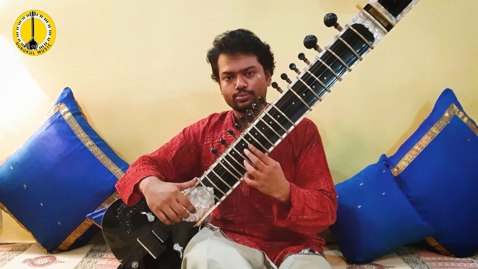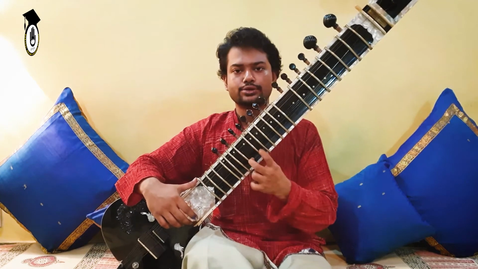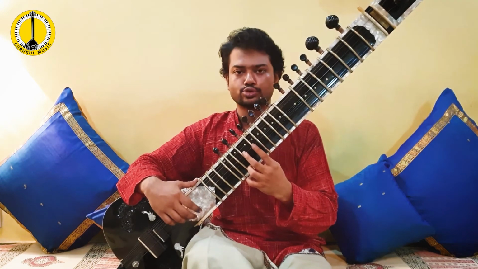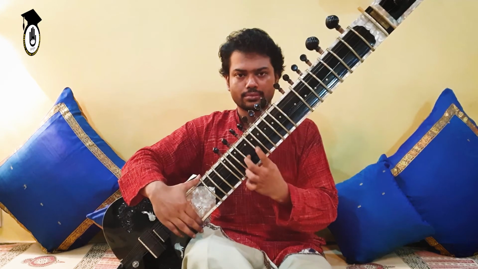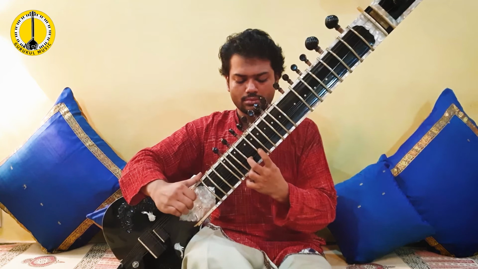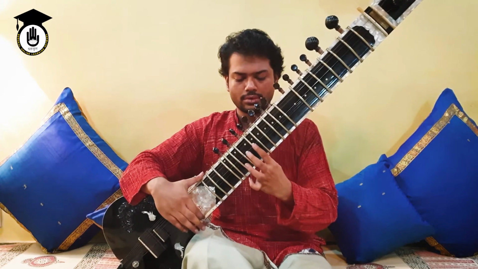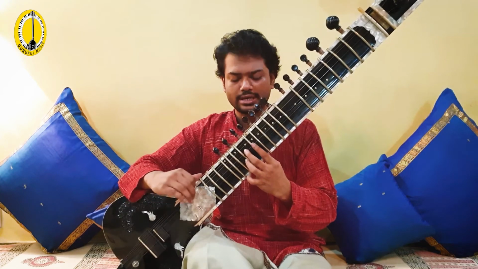So you can turn it into 2 parts. So sa re ga ma pa, and then pa dha ni sa ni dha pa. So this skill you learn from here. So you dissect it into two parts, and gradually you can increase the speed.